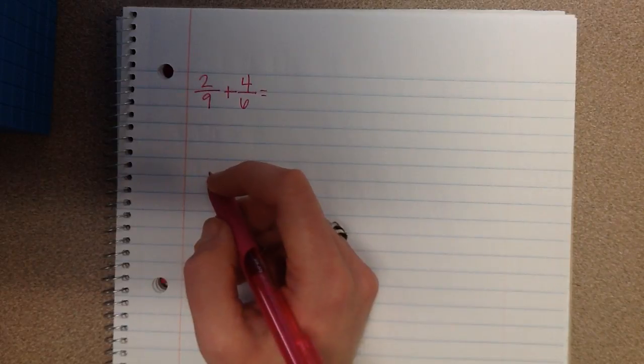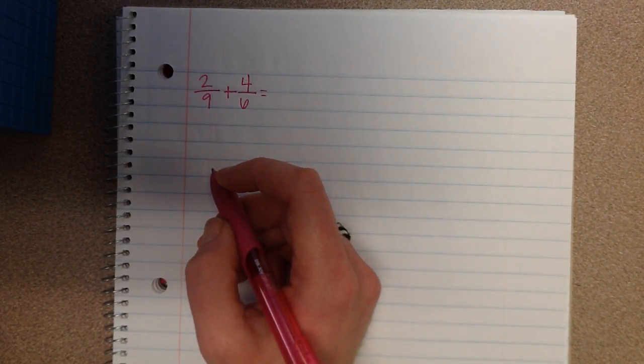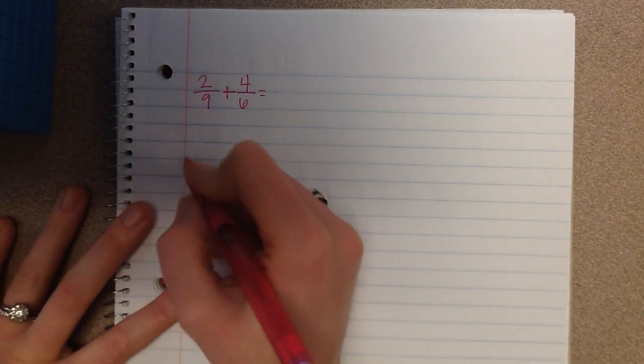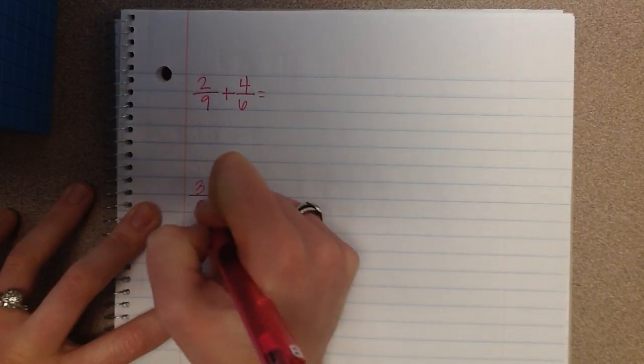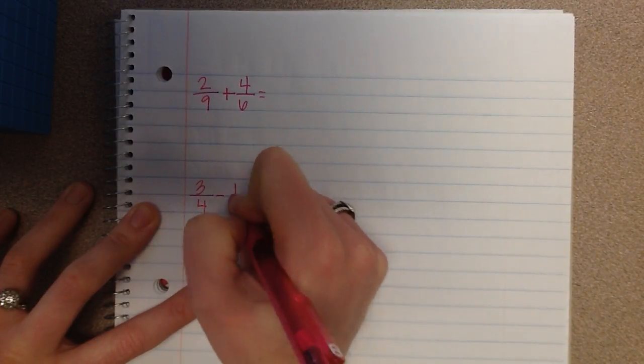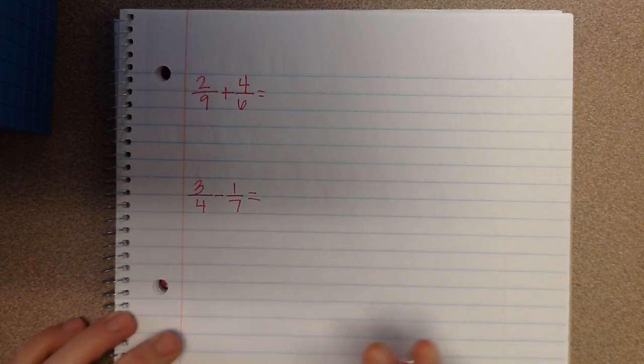Well, we'll just can't find them right now. So we're just going to do a normal subtraction one. 3/4 minus 1/7. Okay, do those two. Come back with the answer tomorrow.